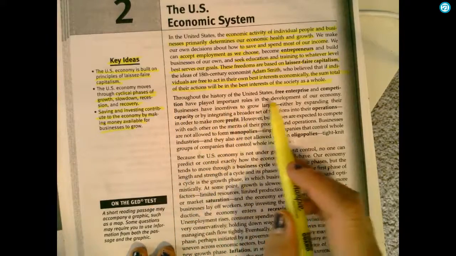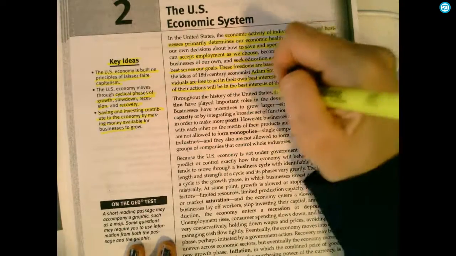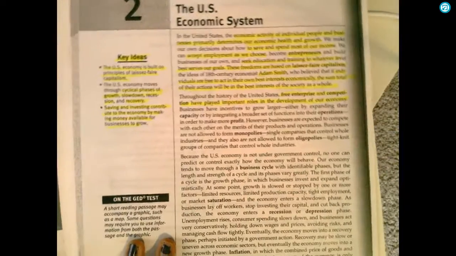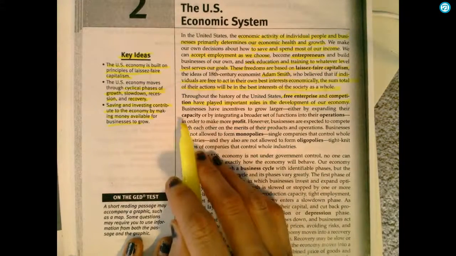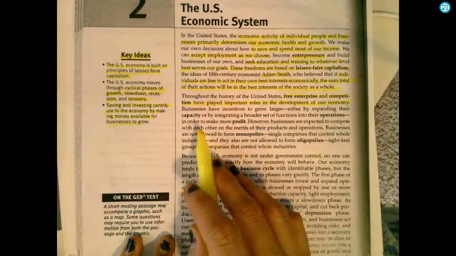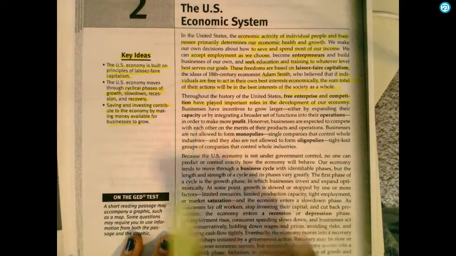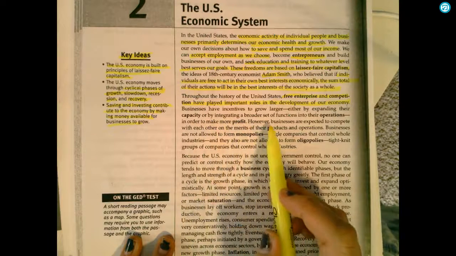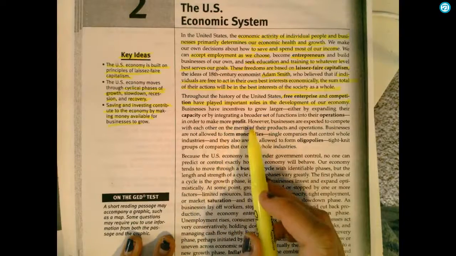Throughout the history of the United States, free enterprise and competition have played important roles in the development of our economy. So, businesses being able to compete with each other has helped our economy. Why? Because businesses have incentives to grow larger, either by expanding their capacity, which means hiring more people, buying more factories, selling more product, or by integrating a broader set of functions into their operations in order to make more profit.